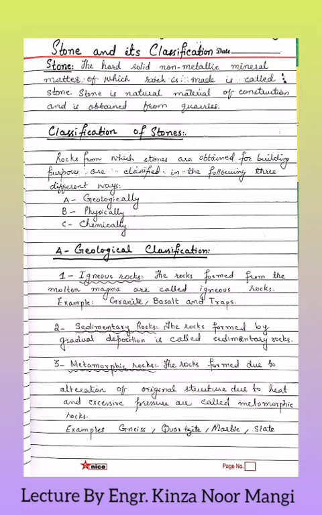Now coming towards the sedimentary rocks. The surface of the earth is subjected to the destructive actions of rain, frost, fog, winds and other chemical reactions.